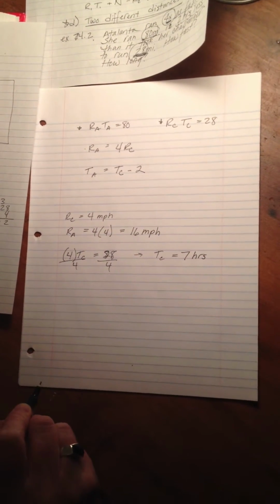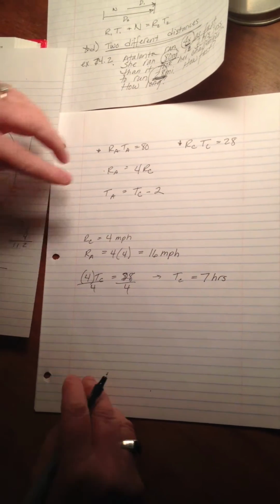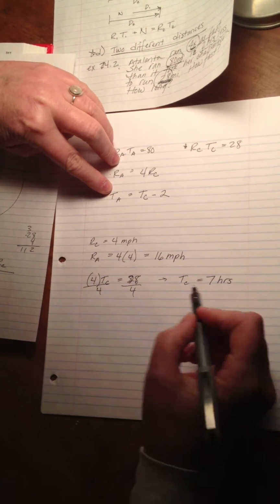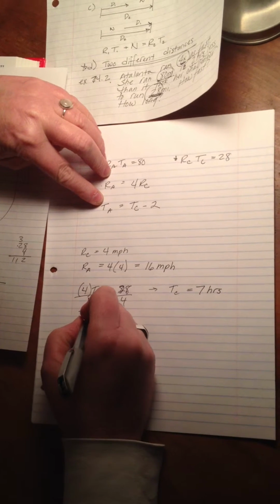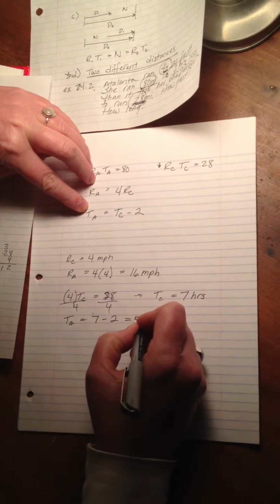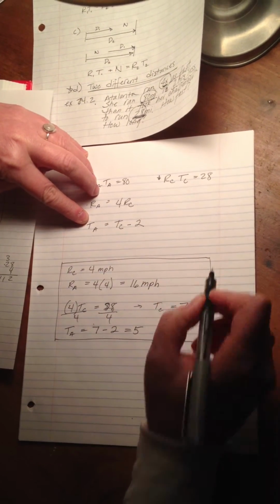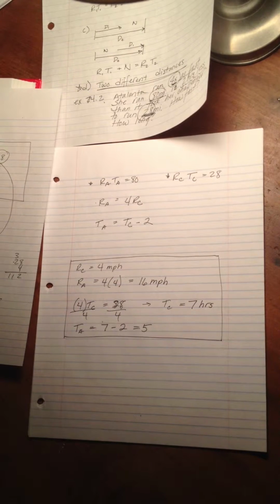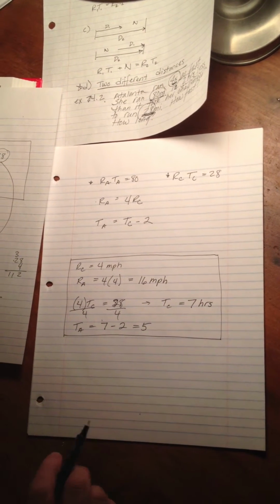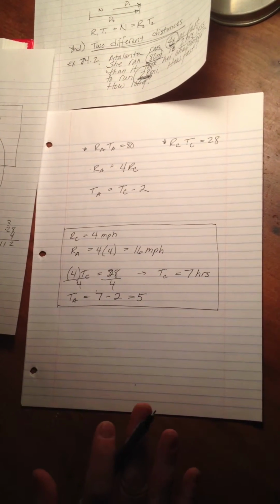That's a lot of running. I wouldn't run for 7 hours, to be perfectly honest with you. That's a long time. And then we can use this equation, our time equation, to say the time of Atalanta equals 7 minus 2. So the time of Atalanta is 5. So there are all of our solutions. And again, if you were keeping up with your homework, you'll feel fairly comfortable with this process. All right, that is the strategy of these problems.